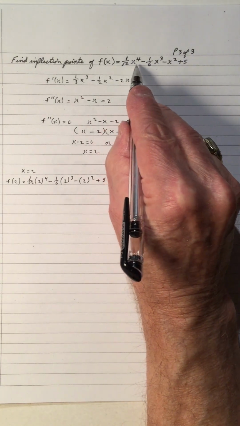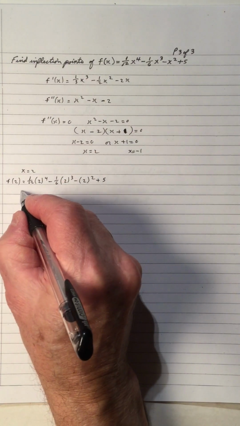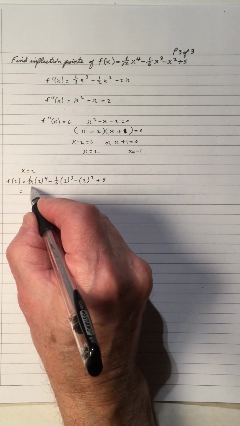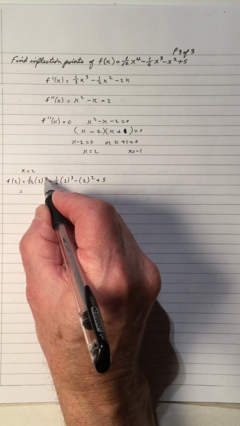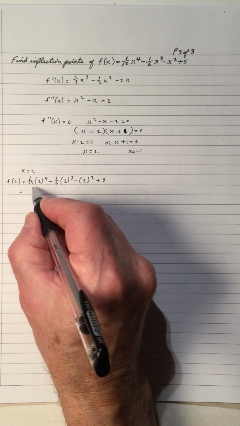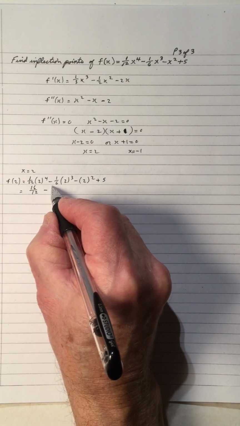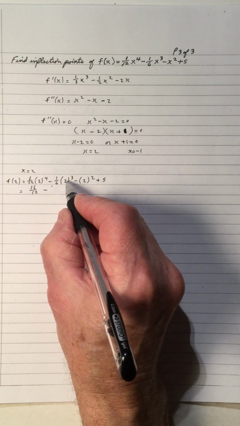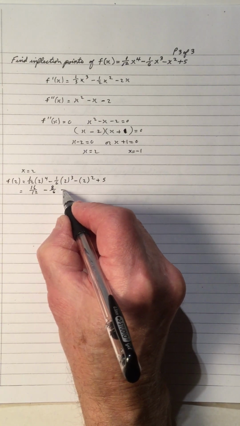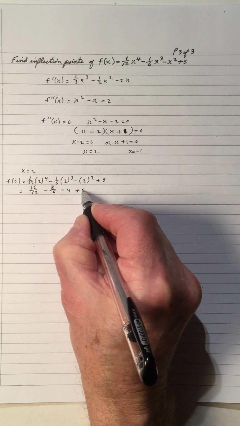So I put the 2 here, and here, and here, and I work each of these out to PEMDAS. It gives me, do the power first, 2 to the fourth, it's not 8, it's 2 times 2 times 2 times 2 is 16, so that's 16 over 12, minus 2 cubed is 8, so that's 8 over 6, and 2 squared is 4, negative, plus 5.